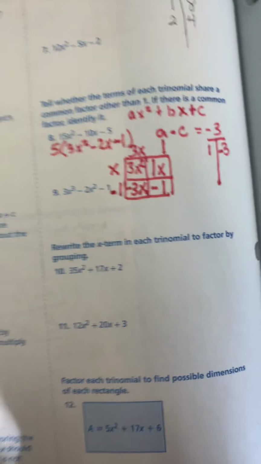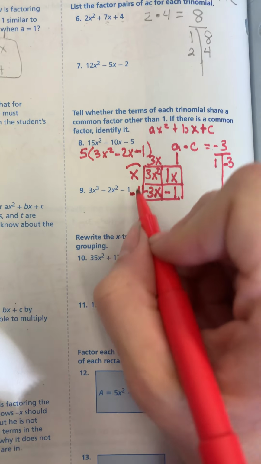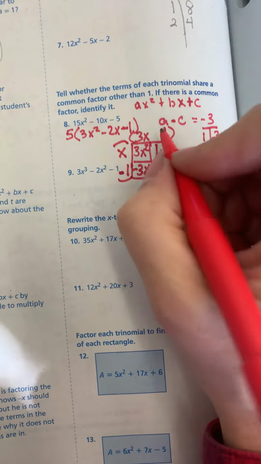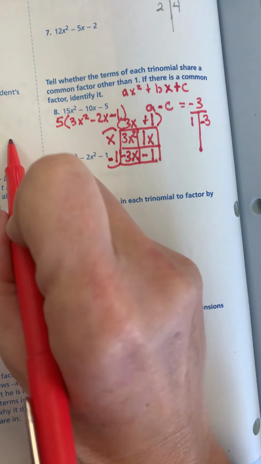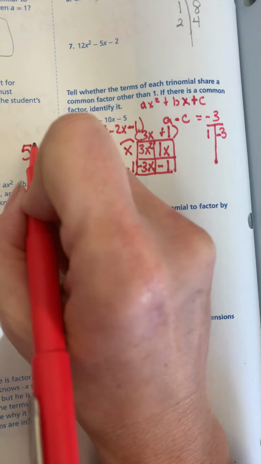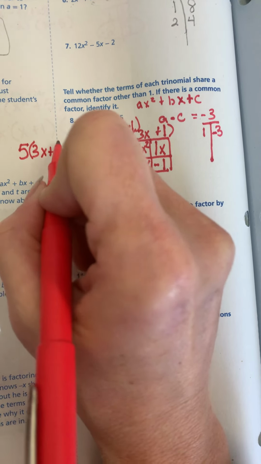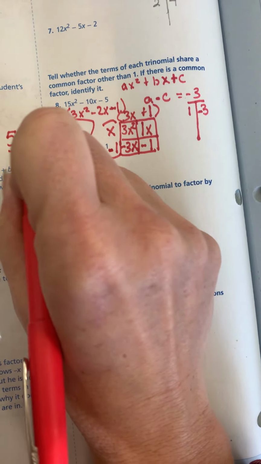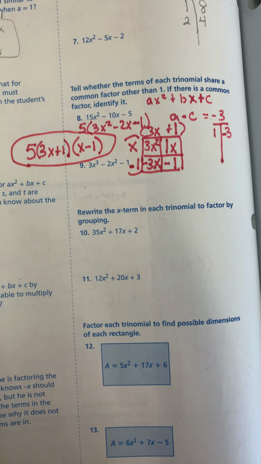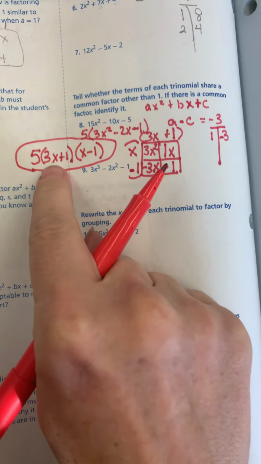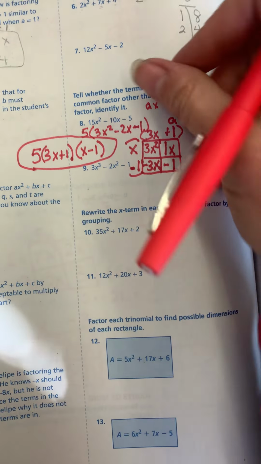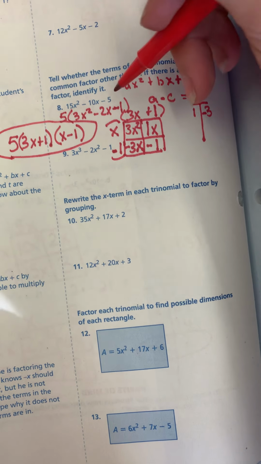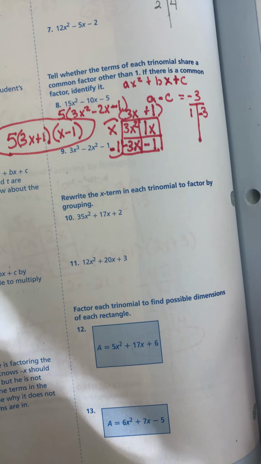So when you go to write these, this is one factor, this is another factor, and you also have the 5. So 5 times 3x plus 1 times x minus 1. This is the whole answer. And if I was to go and multiply all of this together again, I would get that 15x squared minus 10x minus 5 that I started with.